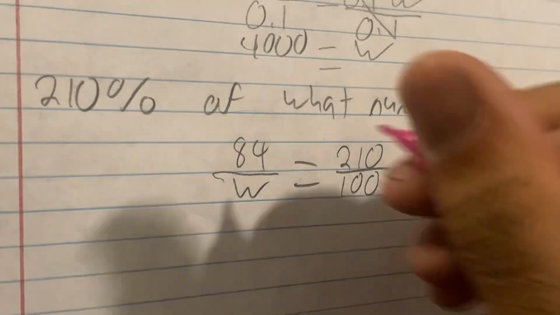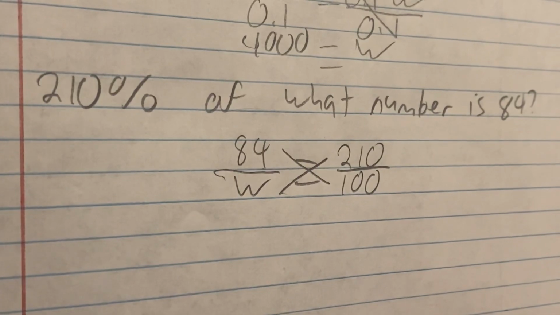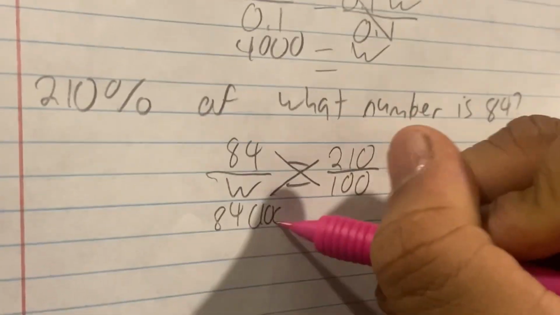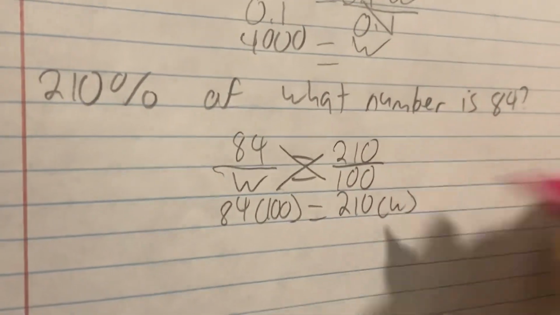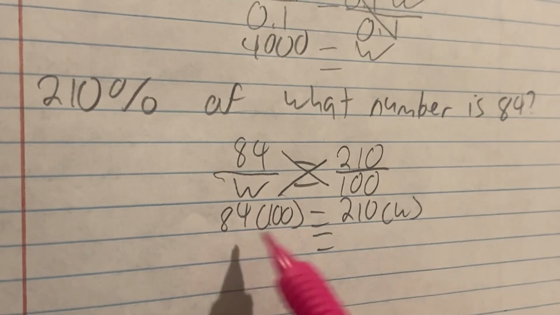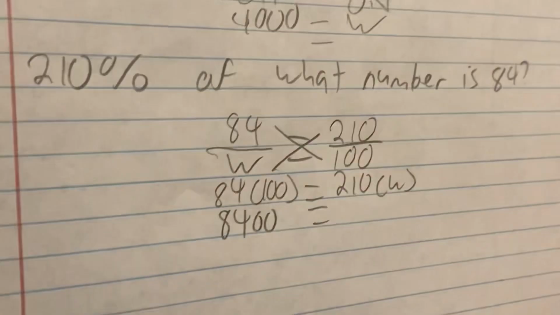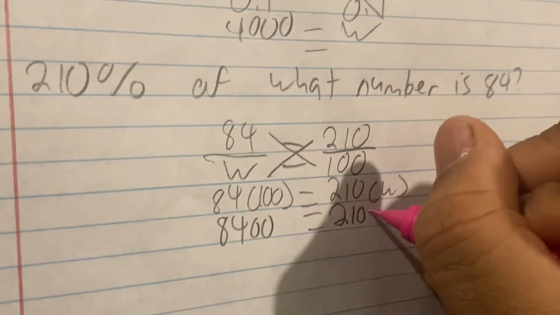As I said before, all you're going to do is cross multiply. So it's 84 times 100 equals 210 times W. Now, 84 times 100, you're going to throw the 2 zeros at the end, so it's going to be 8,400. And since these are unlike terms, it's just going to be 210W.